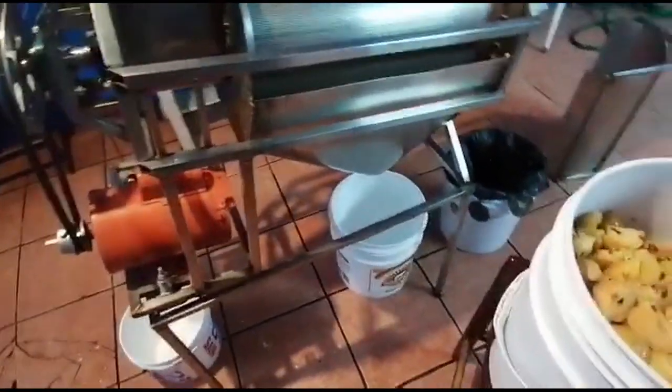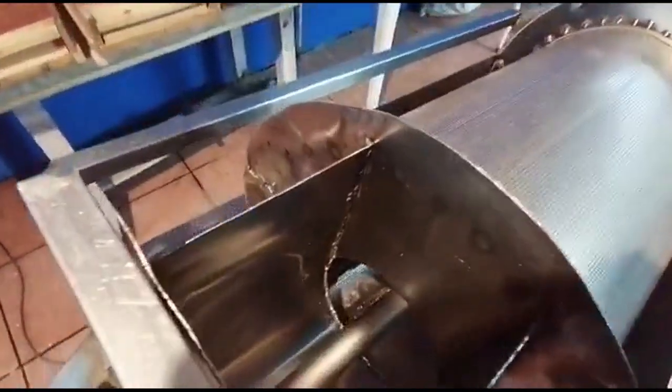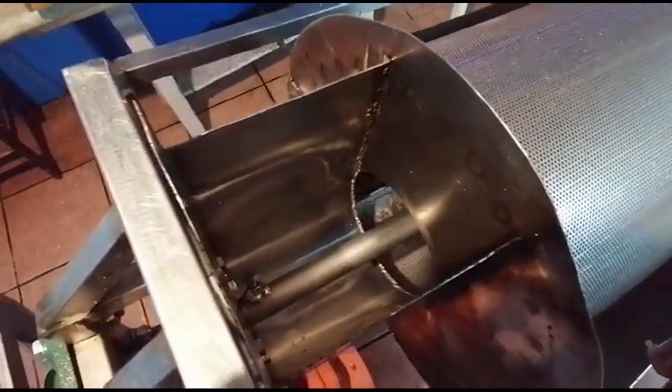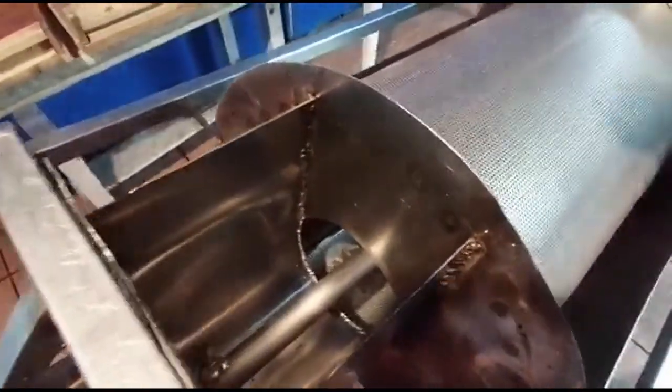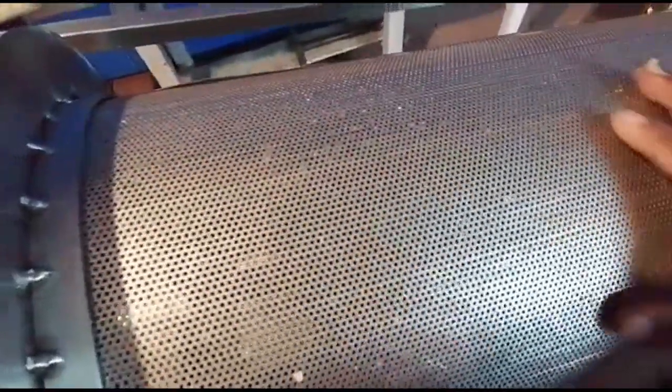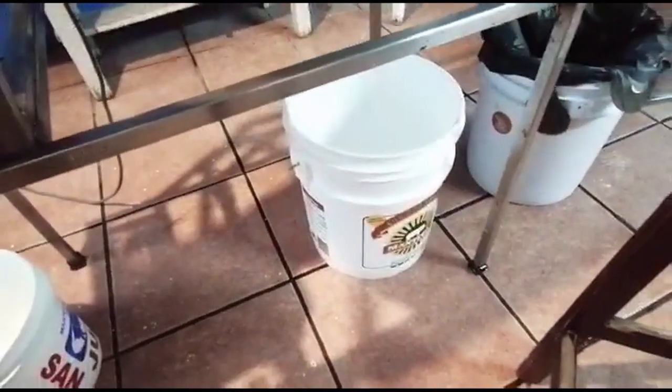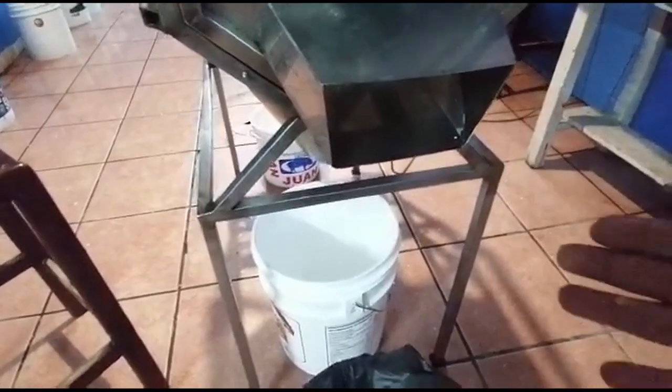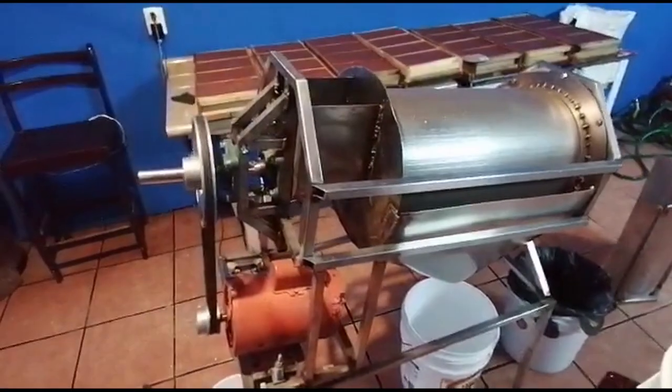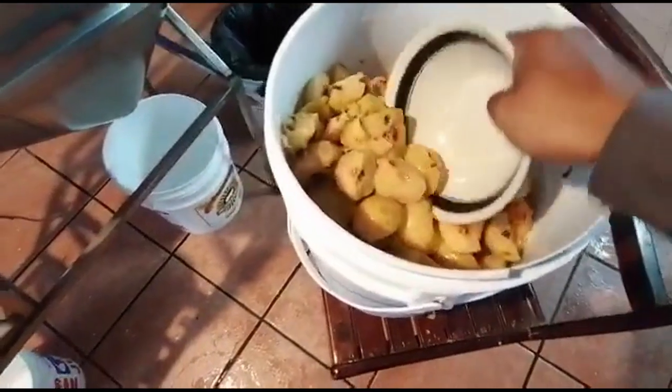The fruit gets into the machine by this hole, and after that the blades roll and push the fruit over this mesh. Here we obtain the pulp, and by this other extreme we obtain the seeds. Here our machine is running.